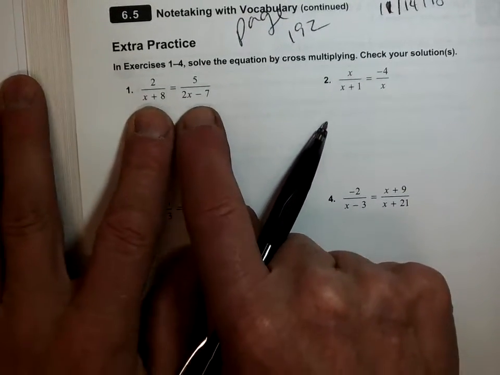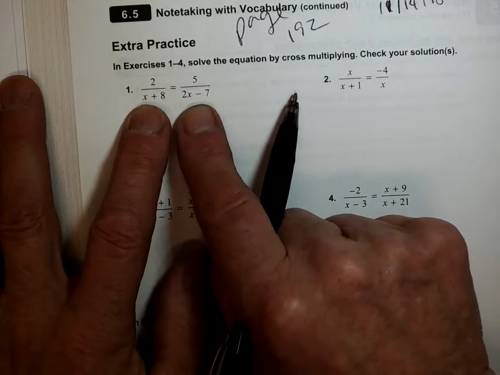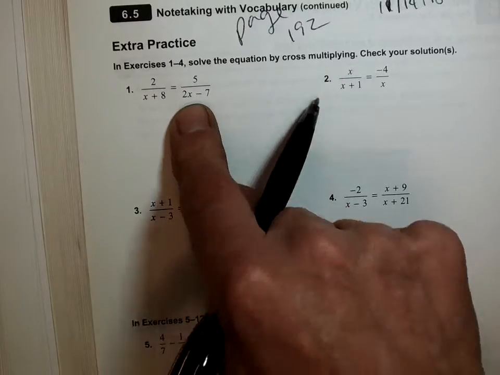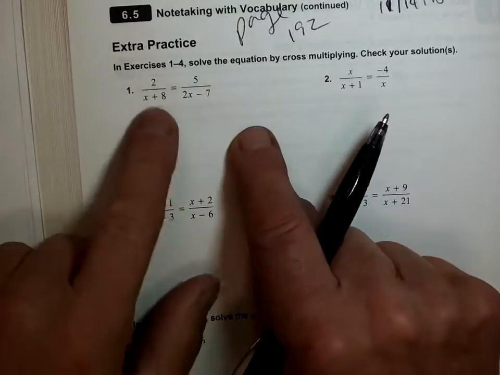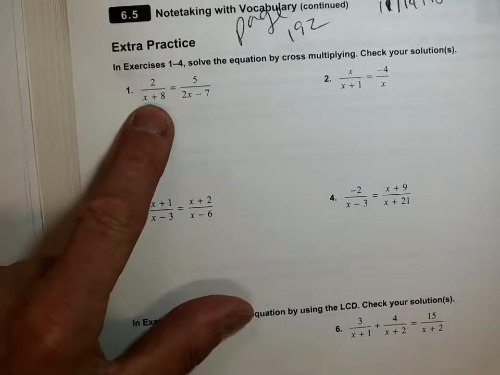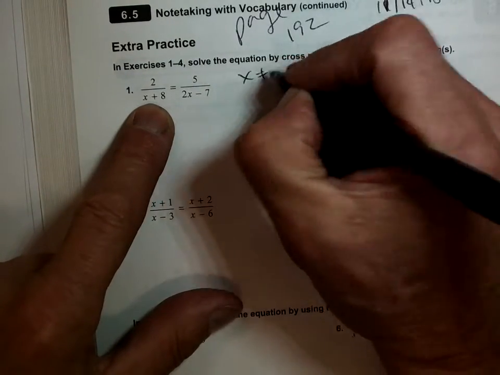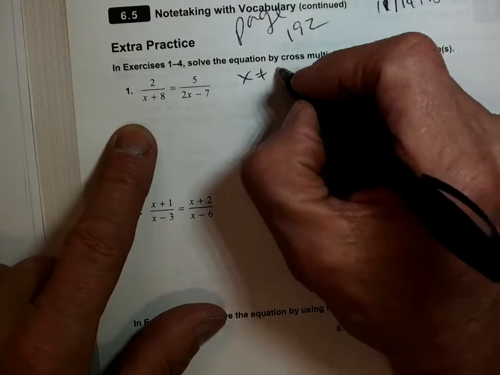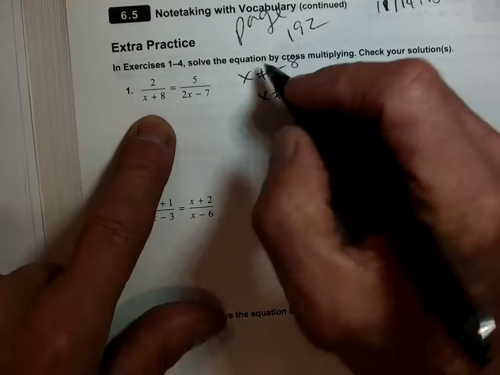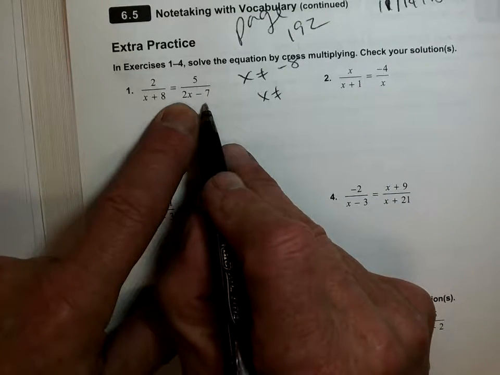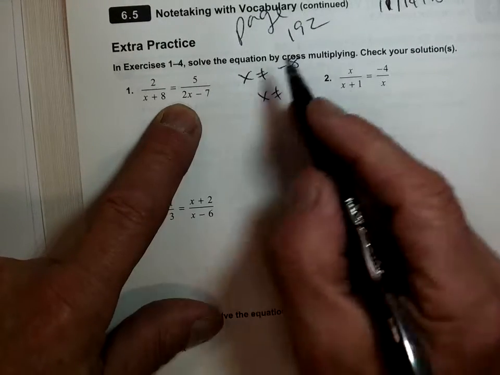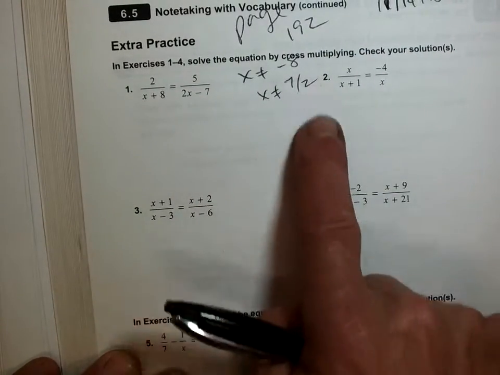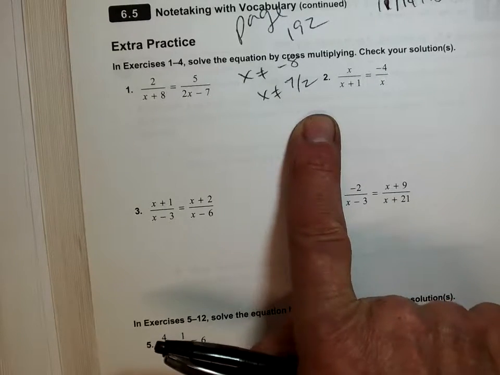But whenever I have an opportunity to divide by 0, before I even start, I've got to look at the problem and say, okay, what x cannot be? Because if I get that answer, I got to throw it out. So looking at number 1, before I even start, x cannot equal negative 8. You agree with that? X cannot equal negative 8. And x cannot equal 7 halves. Okay? So as I solve this problem, if I get either one of these two answers, I'm going to throw that answer out. Okay? Does that make sense?